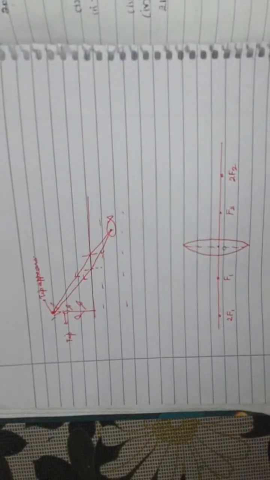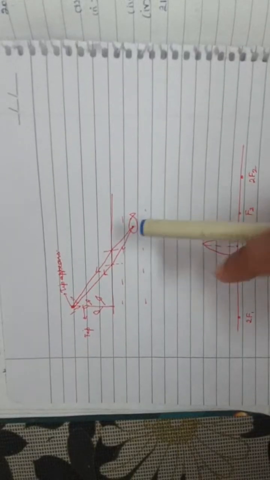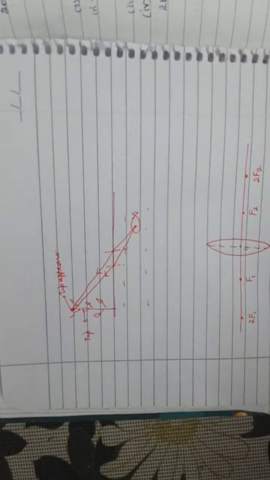Here I have already drawn the diagram. The fish is underwater and you are going to draw two rays. Make sure when you are drawing two rays, don't draw the ray to be normal, because we mostly don't consider a normal ray. You have to draw two oblique rays so that we can get the image of the object.